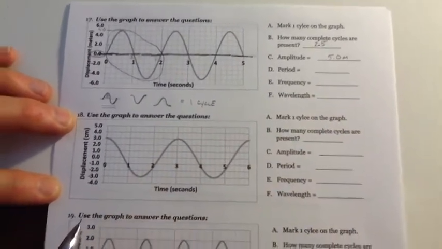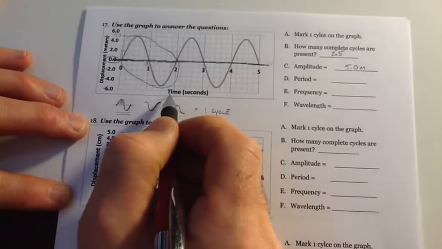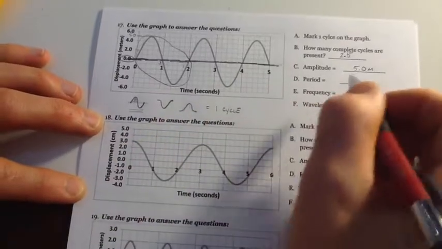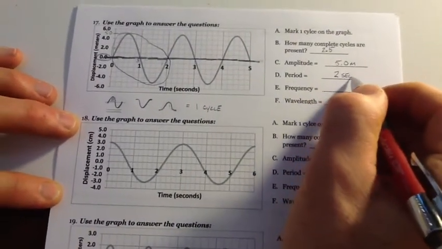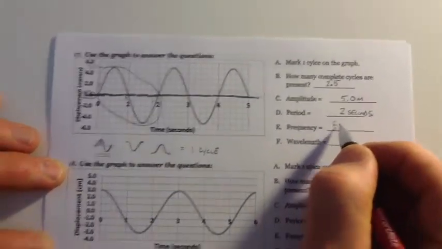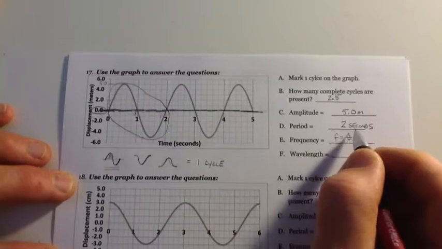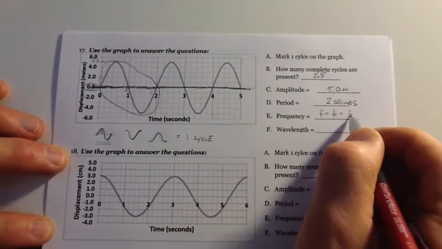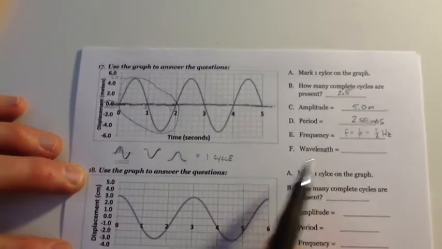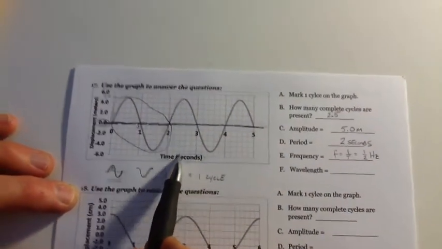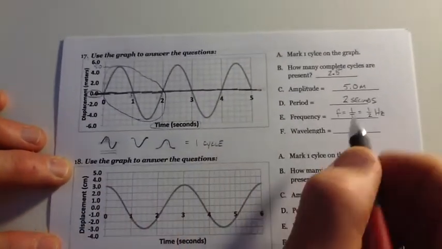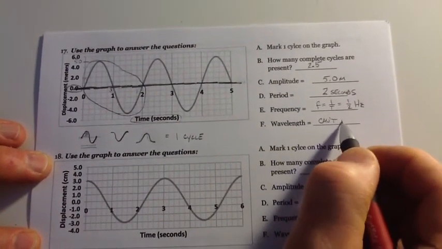Period. The time it takes for one complete cycle. So time in seconds is down here. We said this is one cycle and it took 2 seconds. So the answer is 2. If you put 2, you get half credit. 2 seconds, you get full credit. Frequency is equal to 1 over the period. We just said the period was 2 seconds, so the frequency is 1/2 of a hertz. Wavelength. You cannot tell the wavelength on this graph because the x-axis is in seconds. So put can't tell for the wavelength.